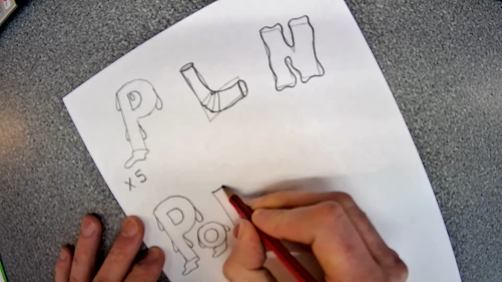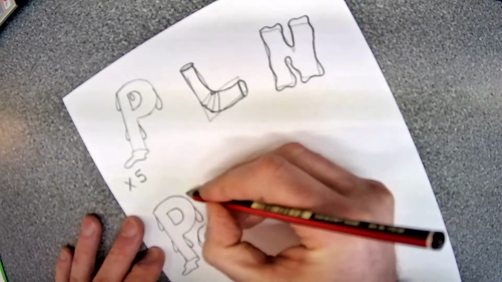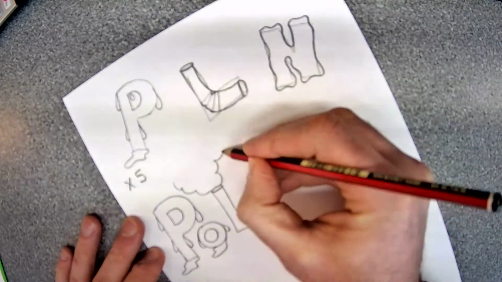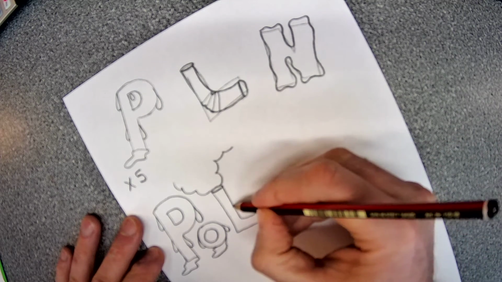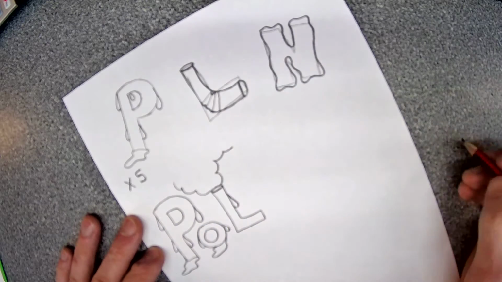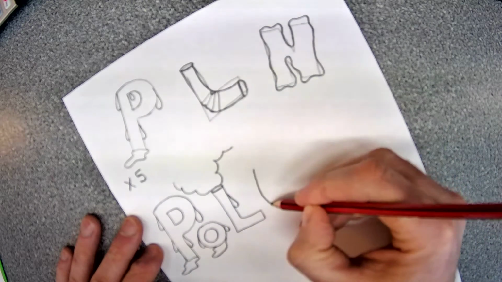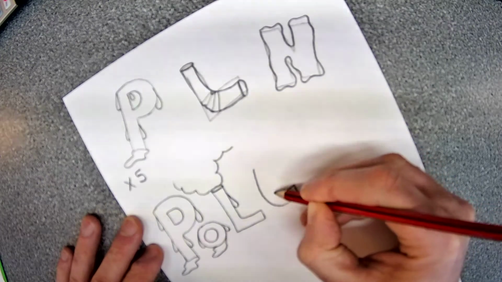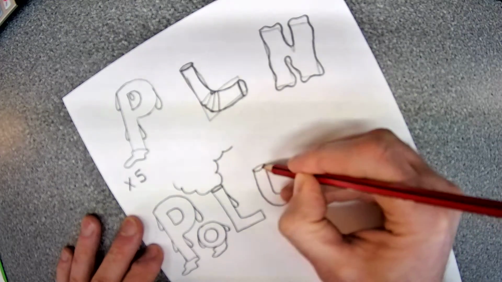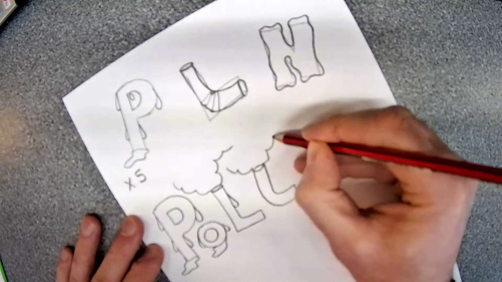I'm going to turn it into a chimney, because it could represent a chimney sort of pumping out horrible fumes, which might affect the environment in different ways. And then I might go back onto my sort of L there, and I might then do the same, so it's pumping out lots of fumes.